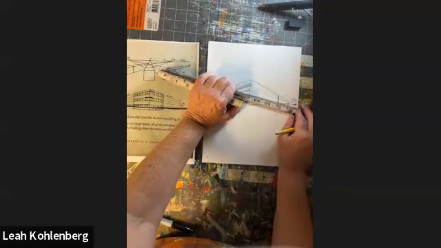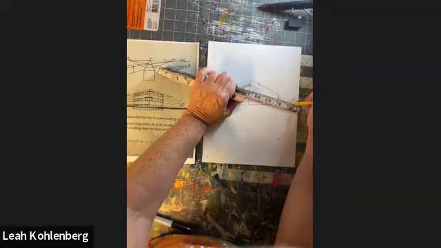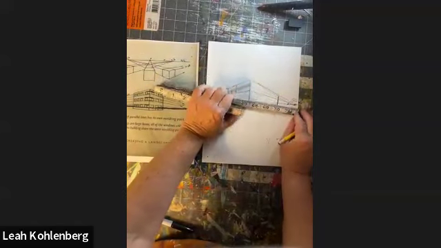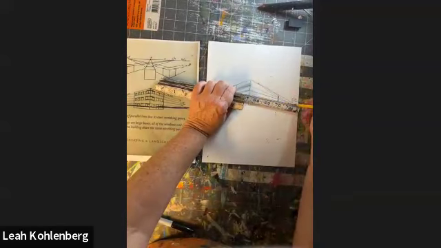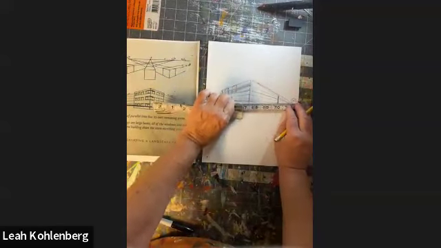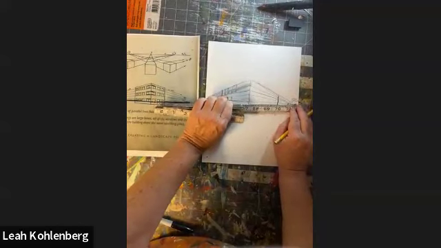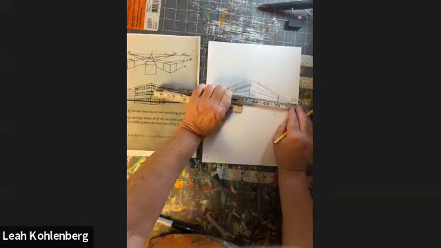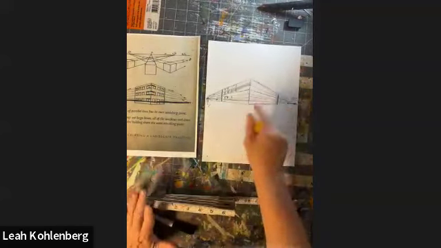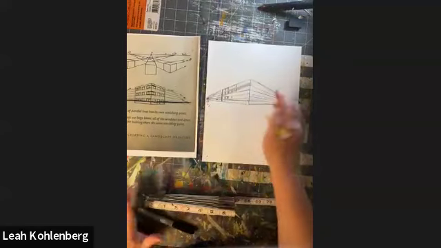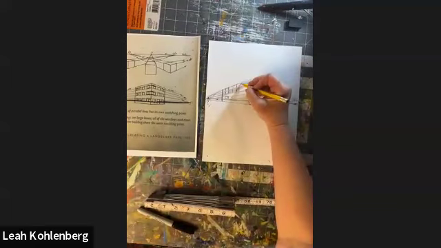Everything that's above the horizon line goes down towards the vanishing point, and everything that's below, right, goes up. And then all the verticals are straight up and down.